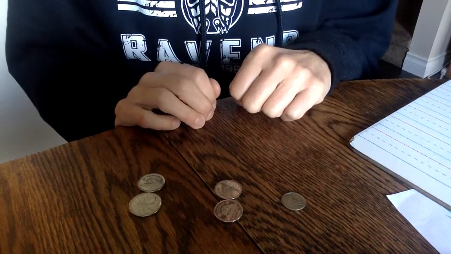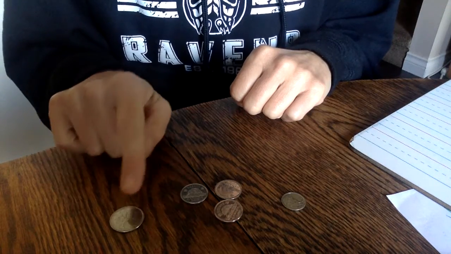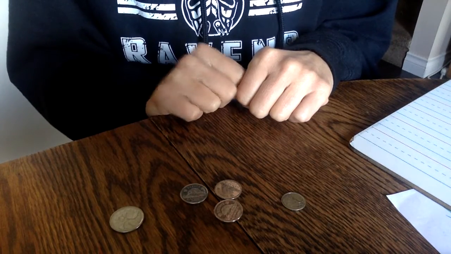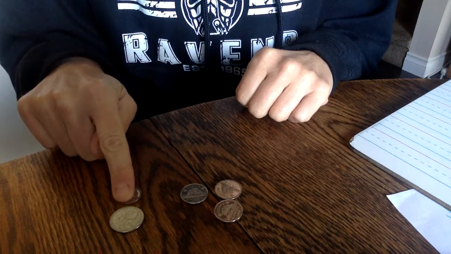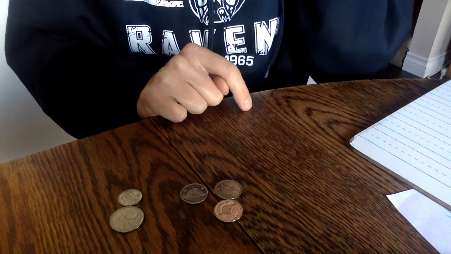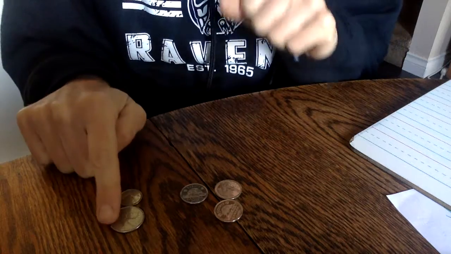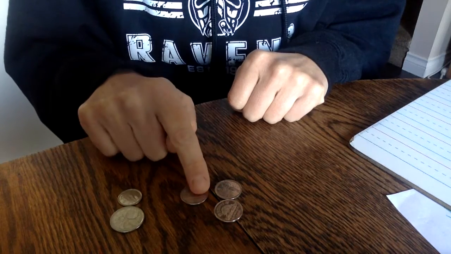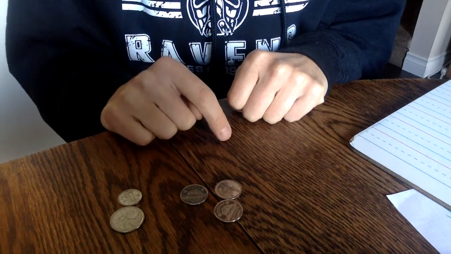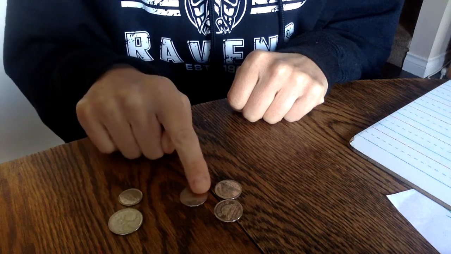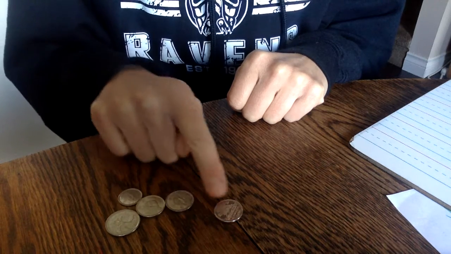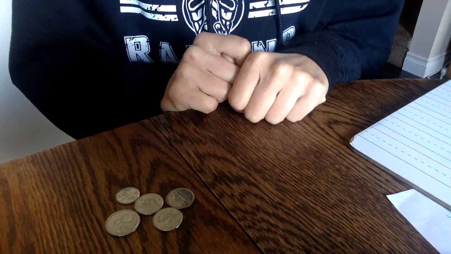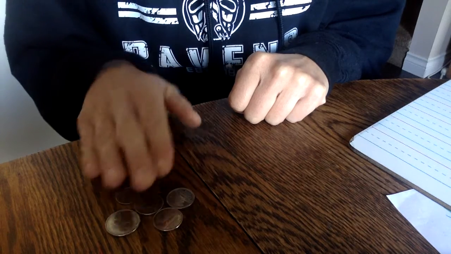Now, if this was a bit challenging for you, we're going to slide this back and we can think about another way to do this. I can go 25, and then I could add this, and I can skip count by 10s, starting at 25. So let's say 25 to 35, and then I'm going to skip count by 5s. 25, 35, 40, 45, 50. That's another way that you can do this.